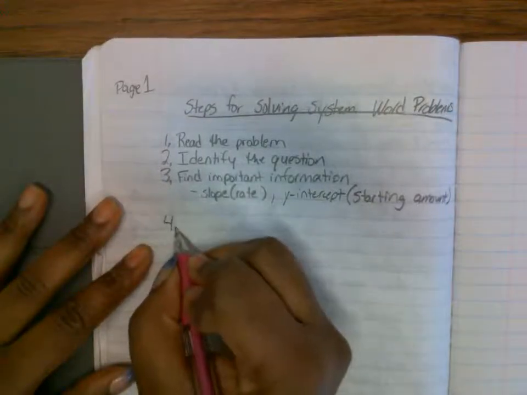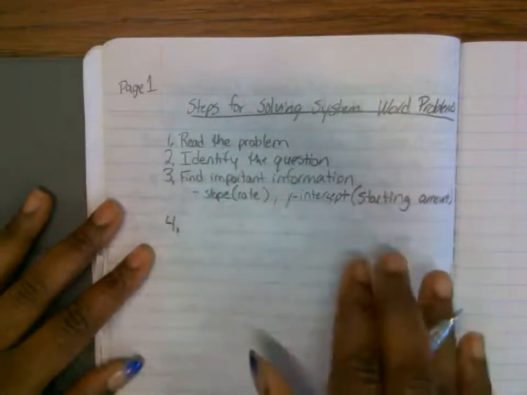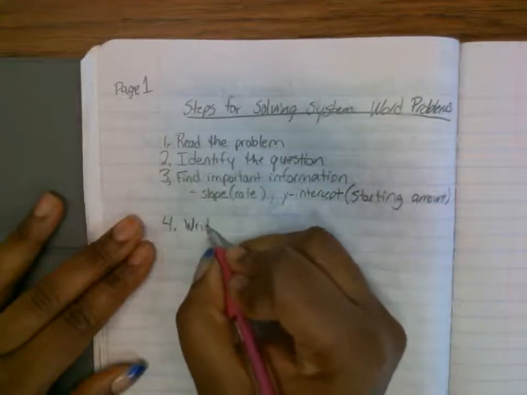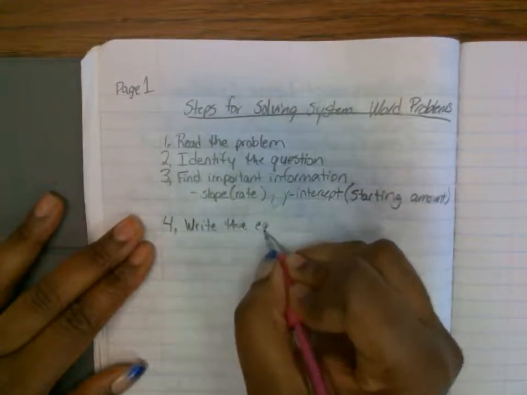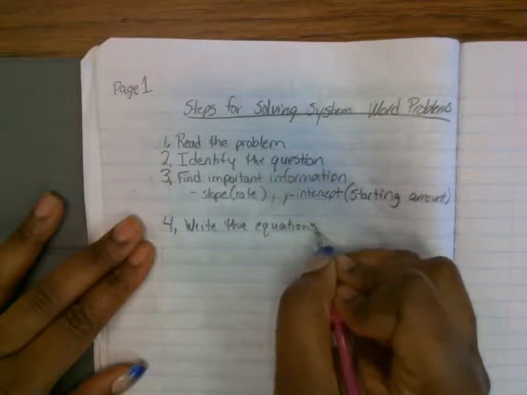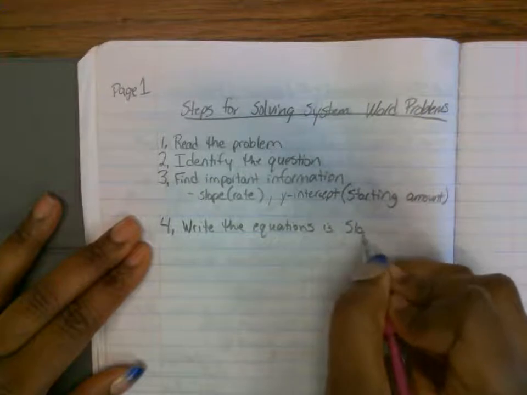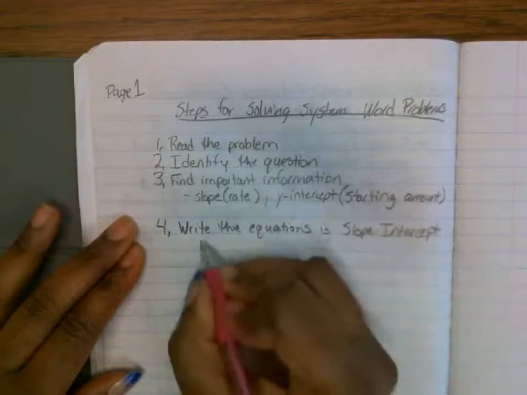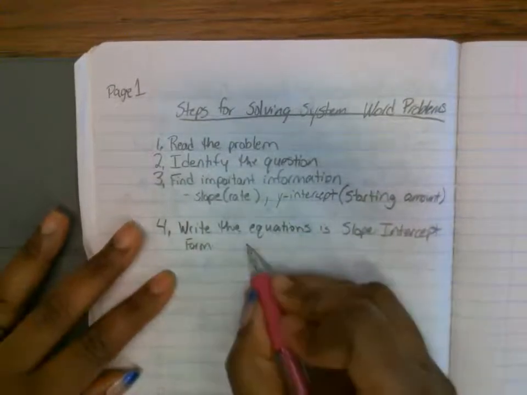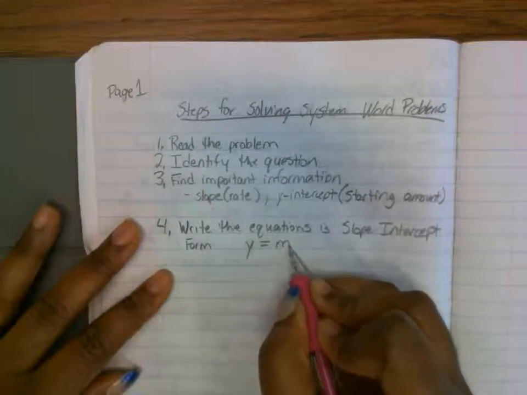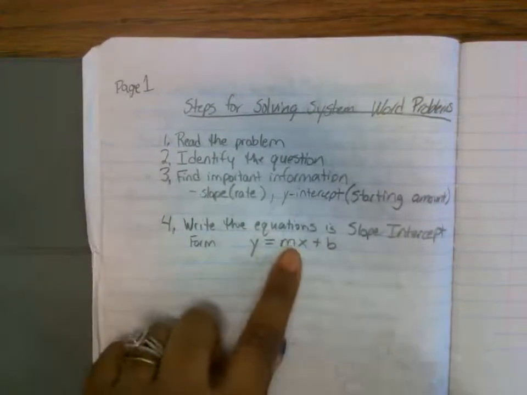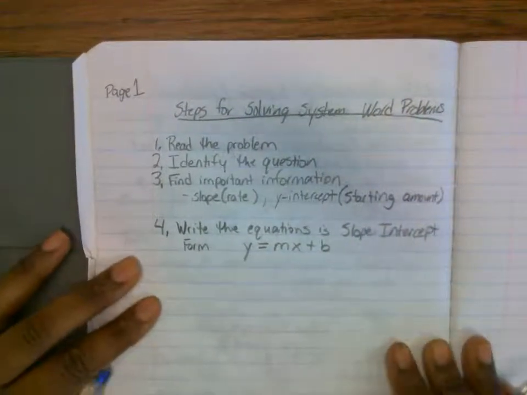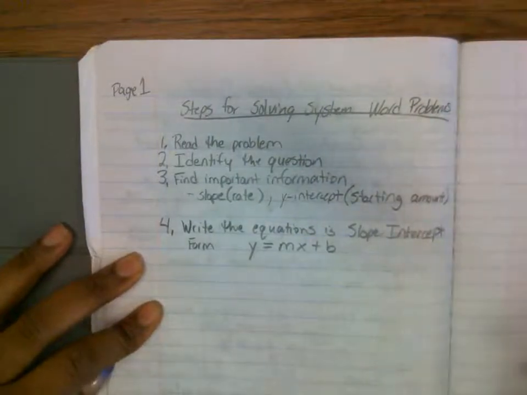Number 4, from the information that you collect, this is how you're going to write your equations. So your next step is to write the equations. And you're going to write the equations in slope-intercept form. And remember, your slope-intercept form is y equals mx plus b, where your m is going to be the rate and your b is going to be the starting amount. Okay, and I'll pause to give you a chance to write, okay?